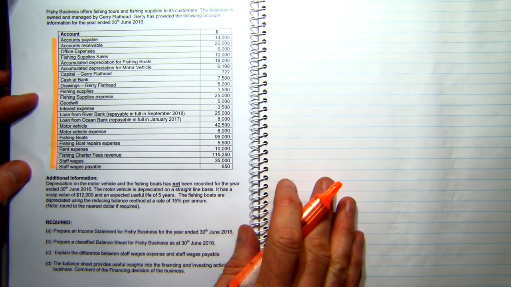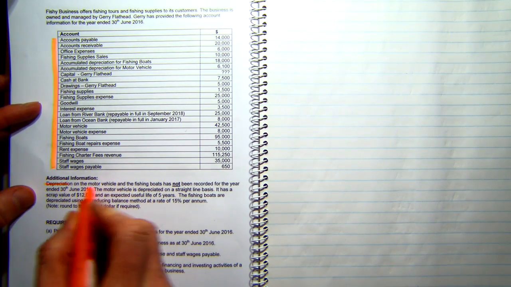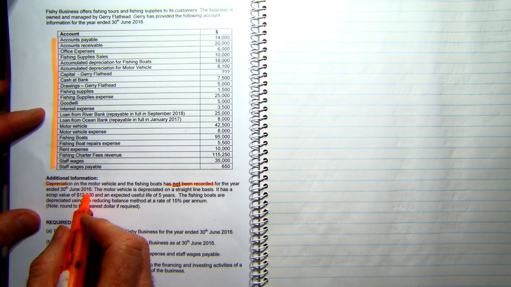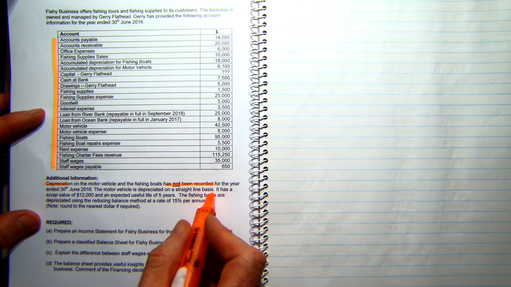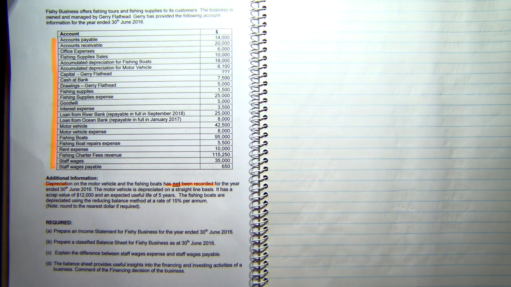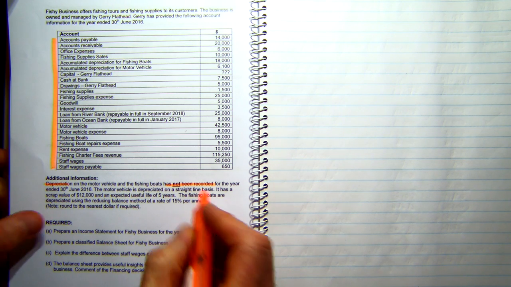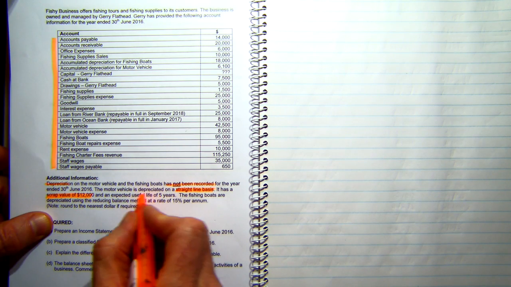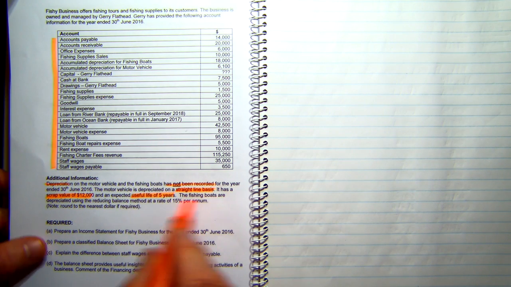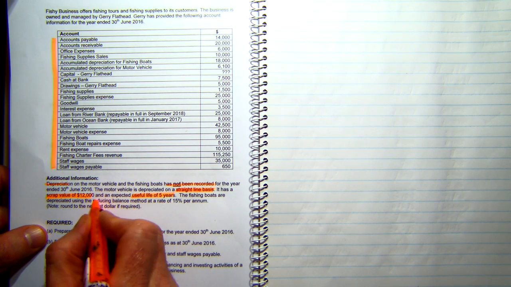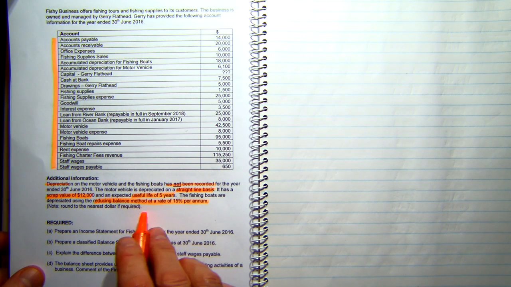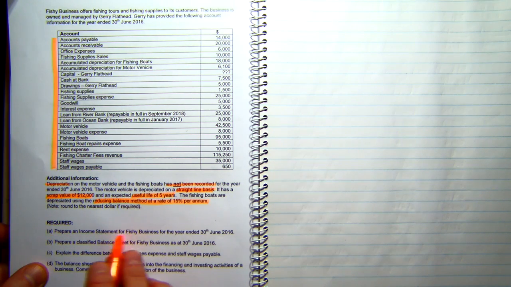We've got some additional information about depreciation. Depreciation on the motor vehicle has not been recorded for the year ended 30th of June 2016. The motor vehicle is depreciated on a straight line basis, with a scrap value of $12,000 and an expected useful life of 5 years. The fishing boats are depreciated using the reducing balance method at a rate of 15% per annum. Round to the nearest dollar if required. Prepare the income statement for Fishy Business for the year ended 30th of June 2016.